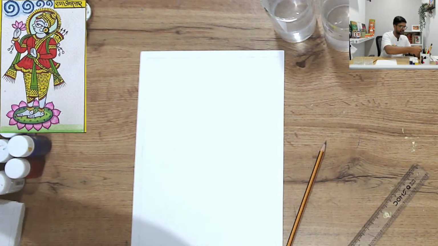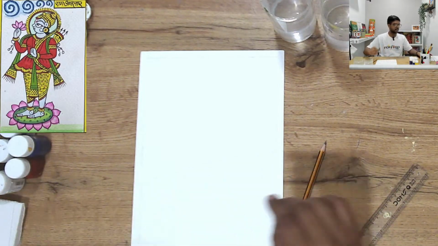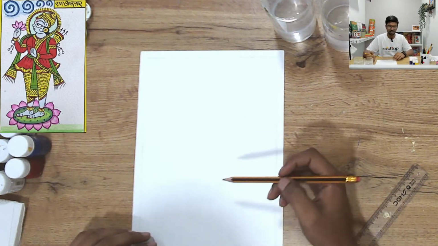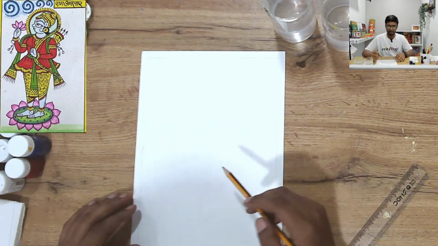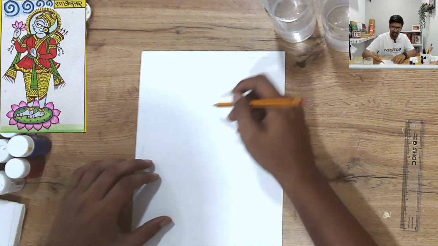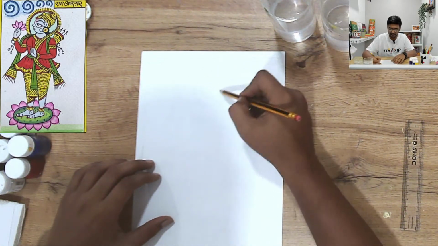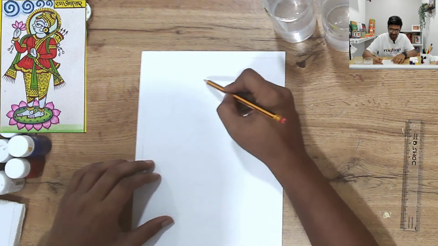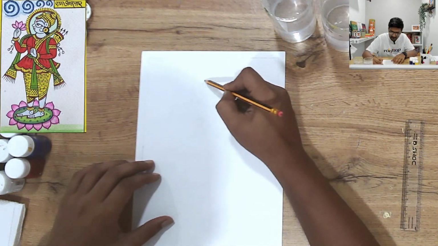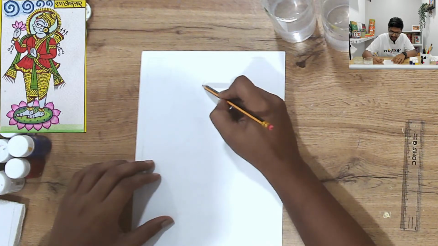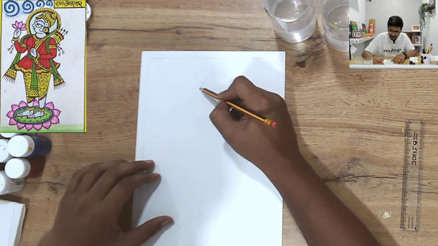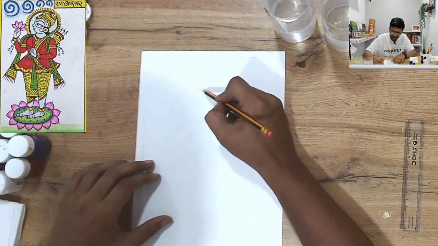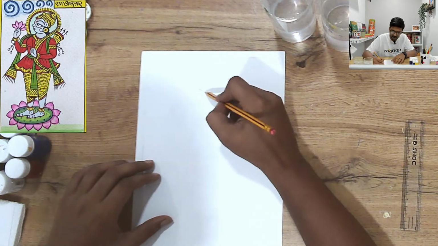Now what we can do, now we can start by drawing the main character of our story, Lord Rama. We can start off with the head over here. We can draw the head from this side, have the nose, just like that. And we can add a bit of a curve to the nose.